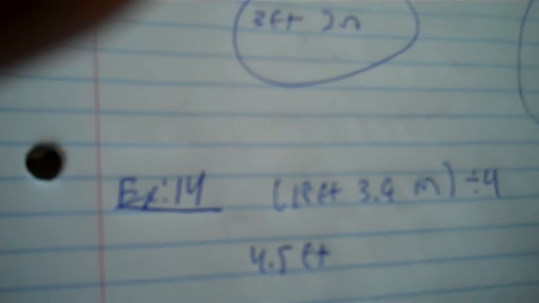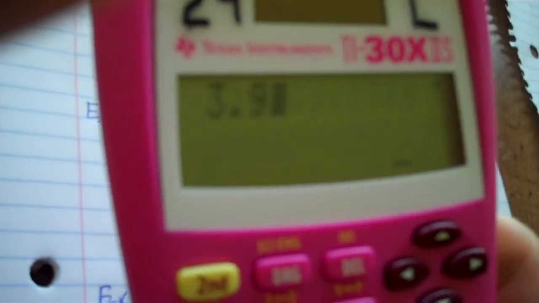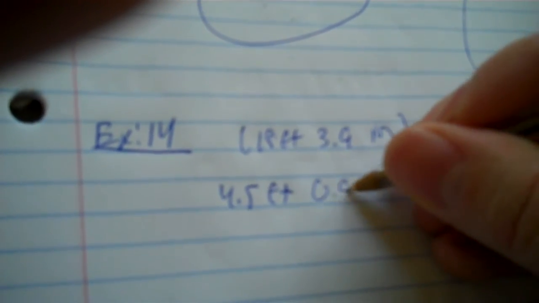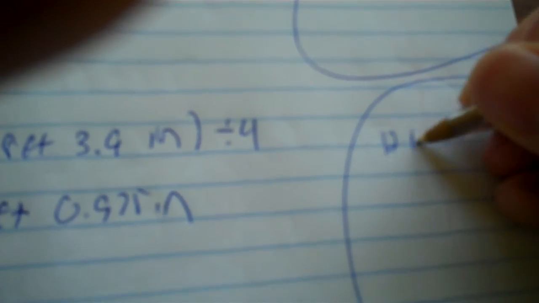Okay, so I got 18 feet, 3.9 inches divided by 4. 18 divided by 4 is 4.5 feet. 3.9 divided by 4 is 0.975 inches. And obviously the inches feet's 12, and I can't. 12 inches. I can't minus 12 from that. It's done. Okay.